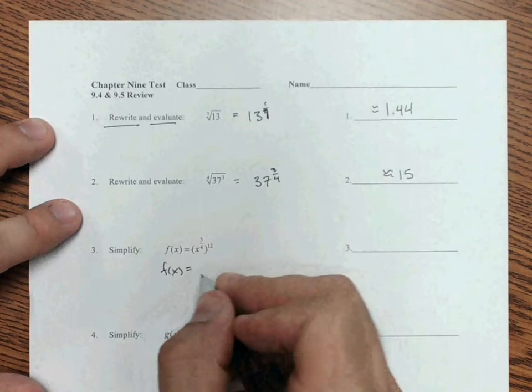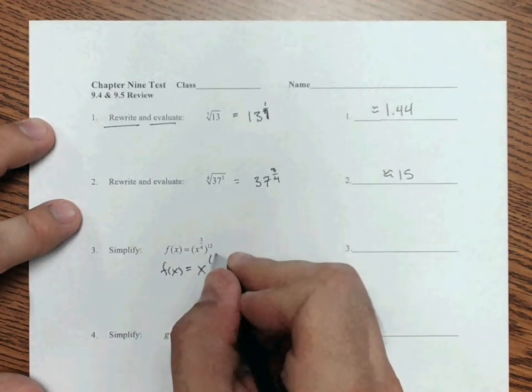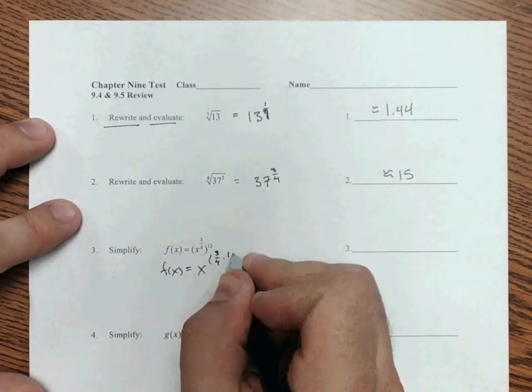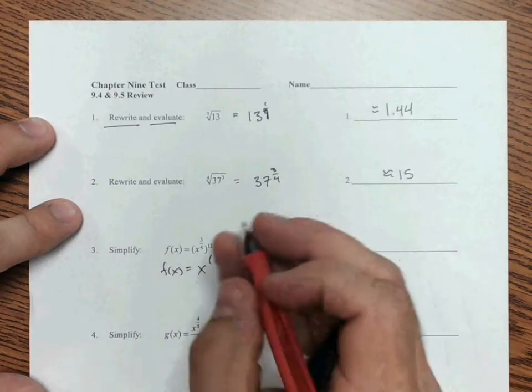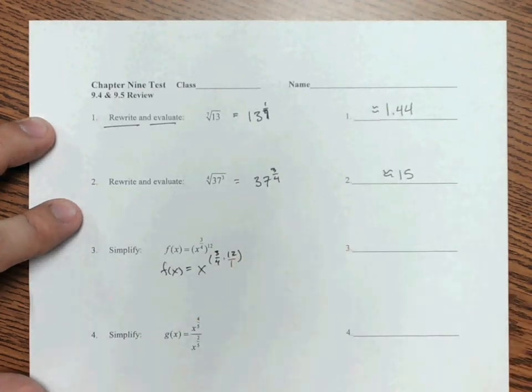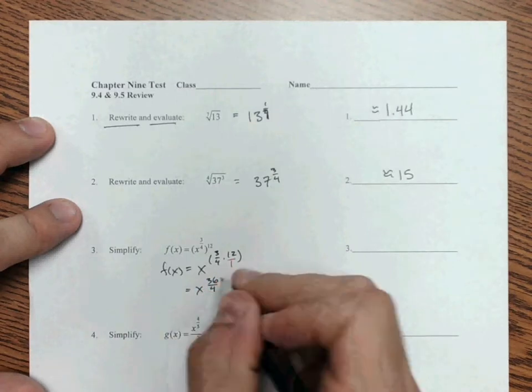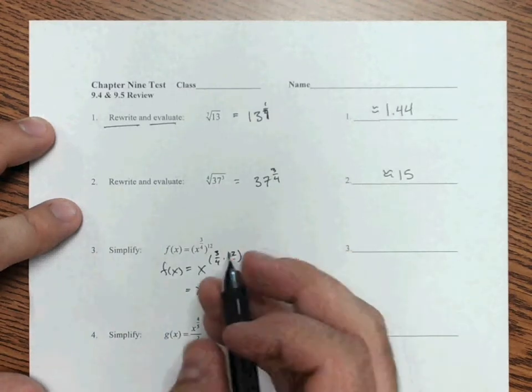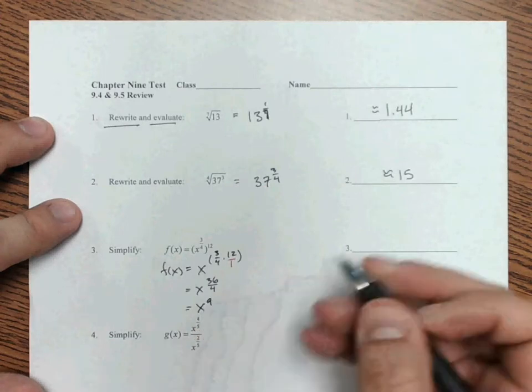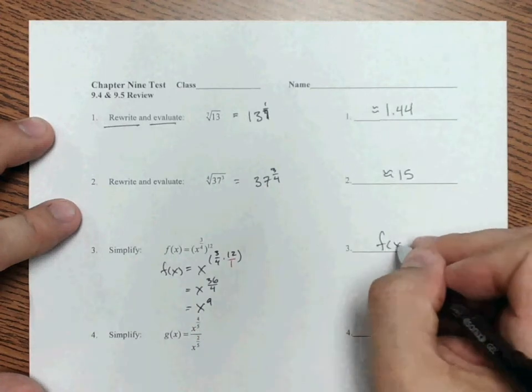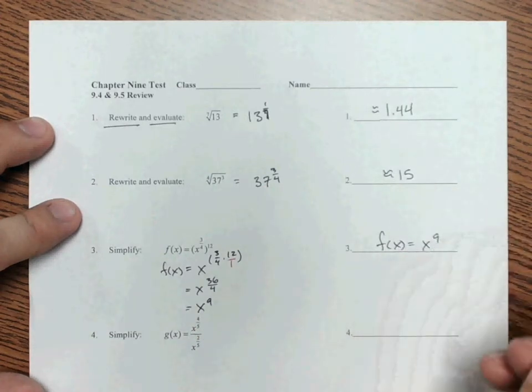Okay. The next two, we're just rewriting these to simplify. So when you're raising a power to a power, you are multiplying those two things together. So 3/4 times 12. Since it's a whole number, I'm going to put it over 1 to make it a little easier on myself. That gives me x to the power of 36 over 4. Don't want that because 36/4 can be reduced to 9. So this will be f of x equals x to the power of 9.